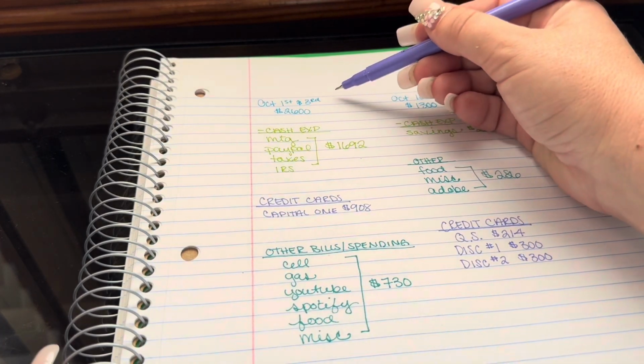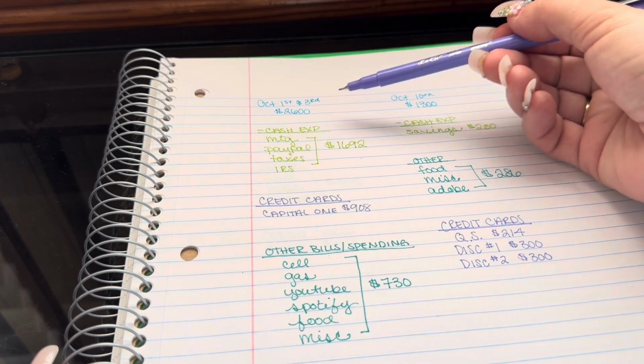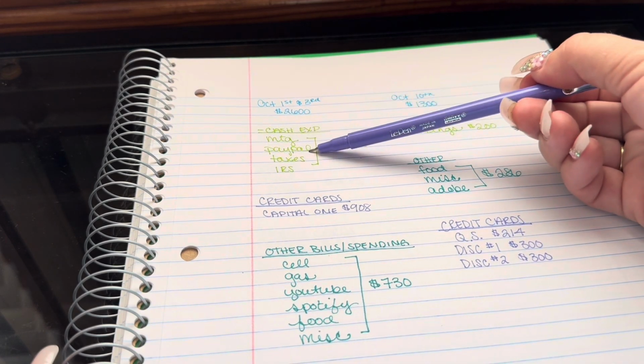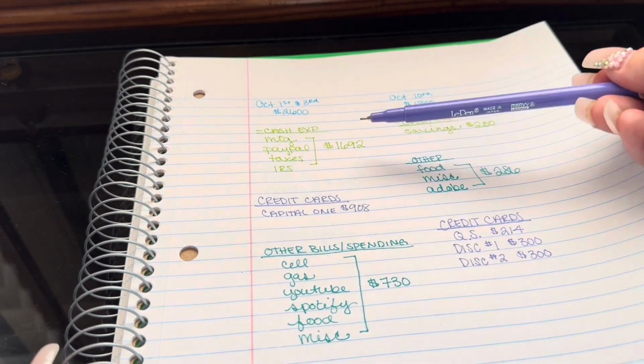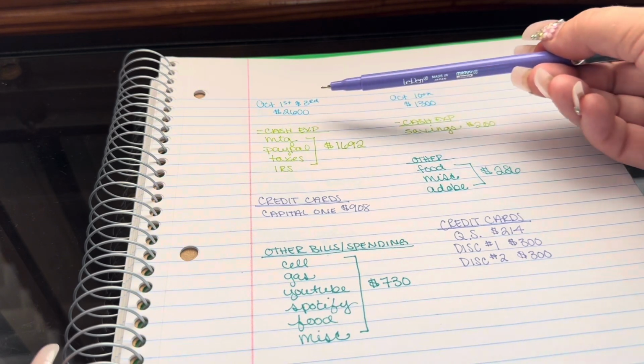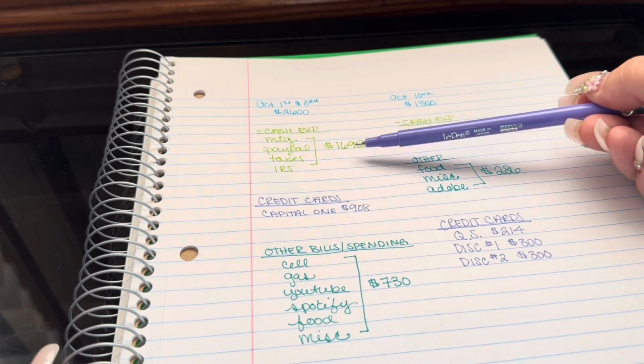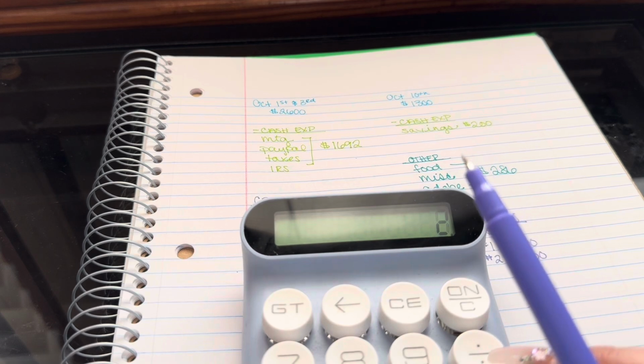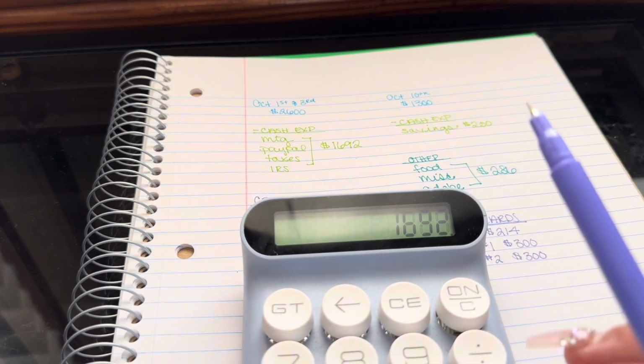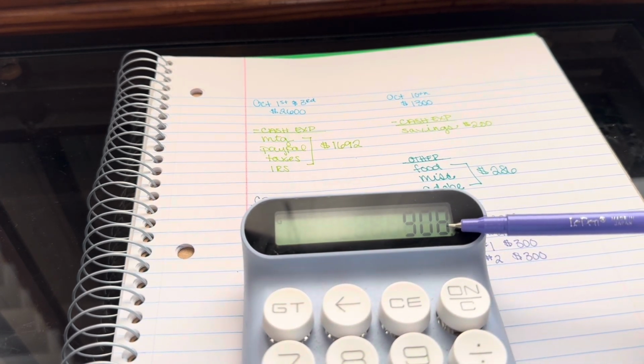Okay, so October 1st, they get paid $2,600. Their cash expenses are their mortgage, PayPal, taxes, and IRS. That's $1,692 that comes directly out of their paycheck first before anything else gets paid. So we'll do 2,600 minus 1,692. This means $908 is left.